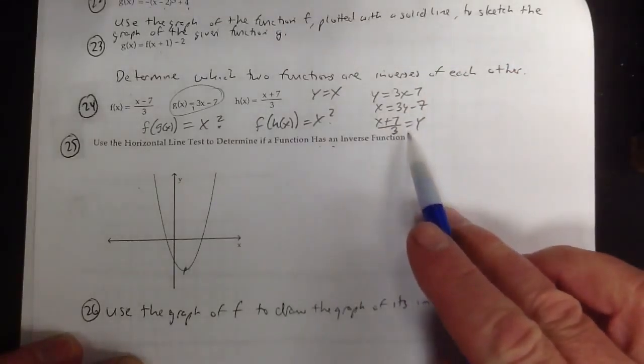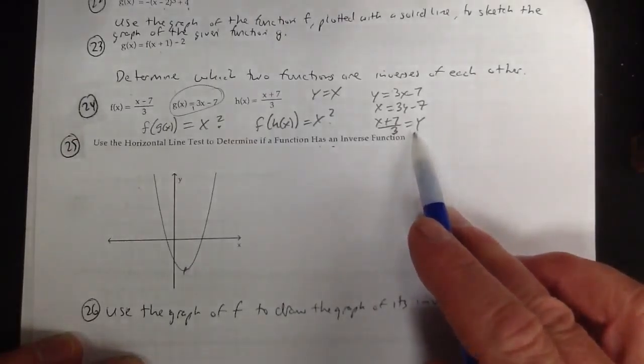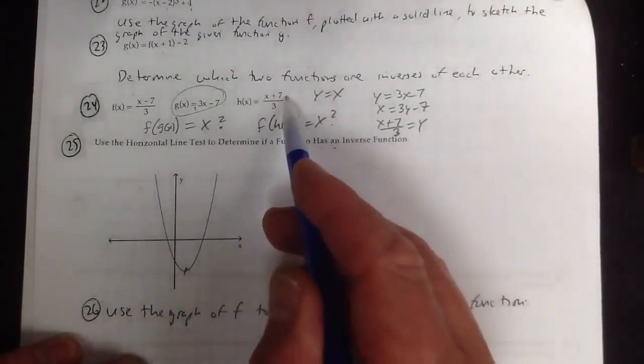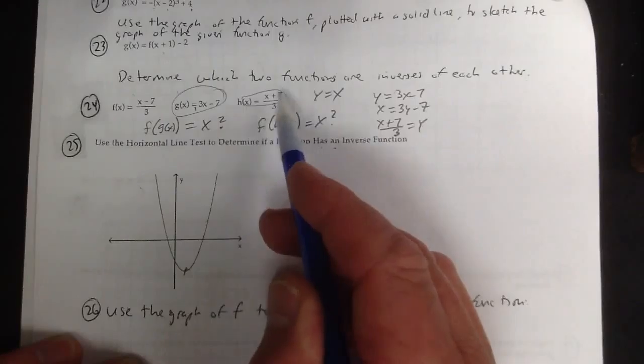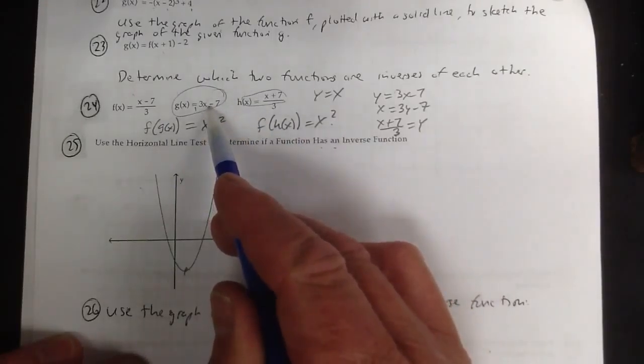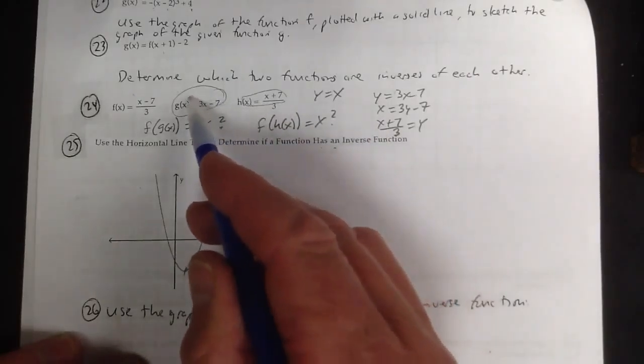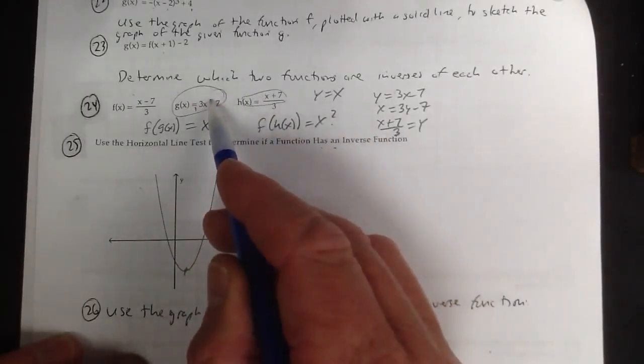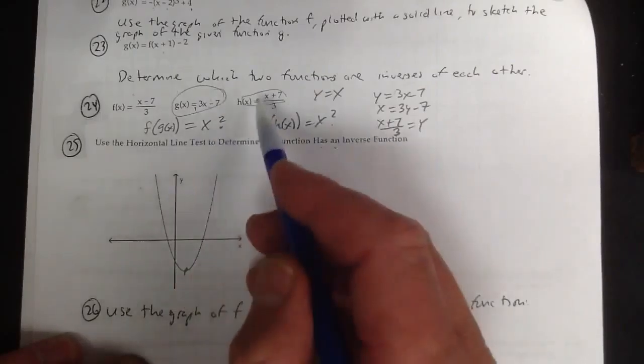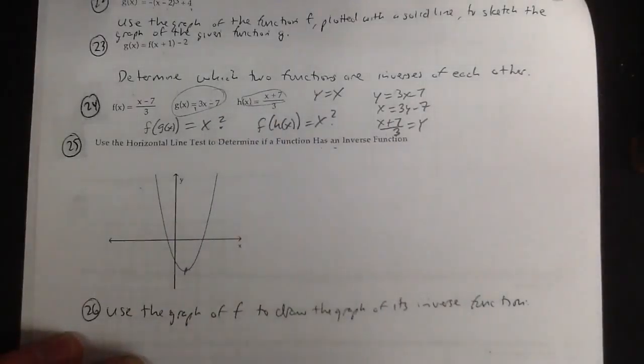Okay, and I ask, does that match any one of these? Yeah, this one right here, it matches h of x. So the inverse of g of x is h of x, so I can say that these two are inverses. So either method will work. Okay?